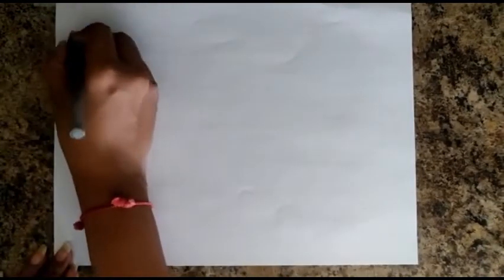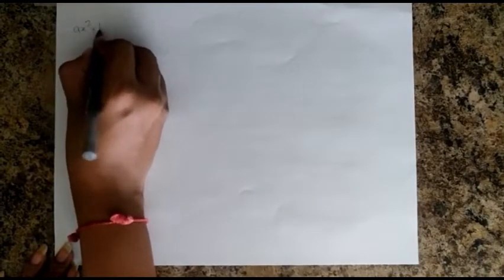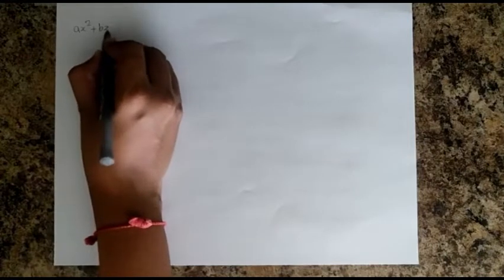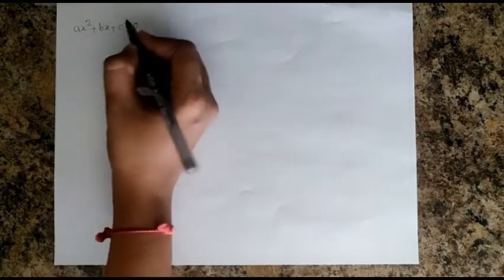Hi, my name is Sonam and today I am going to show you how to solve the quadratic equation of the type ax square plus bx plus c equal to 0.